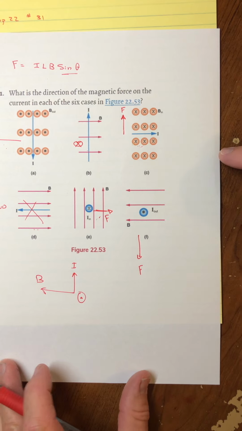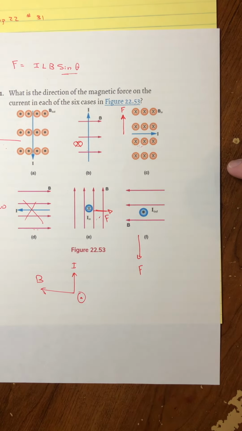All right, short and sweet one, but an important one, the right-hand rule, number 1.